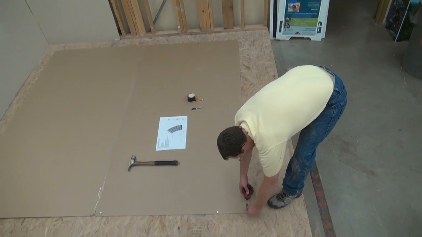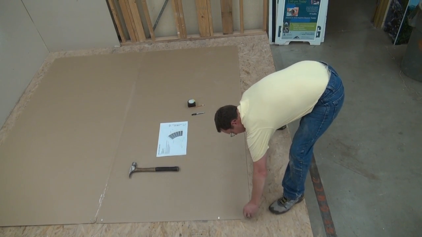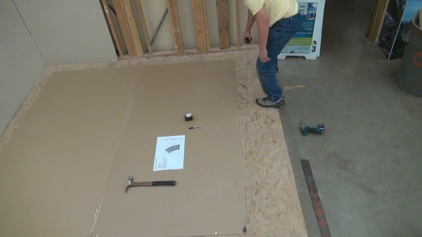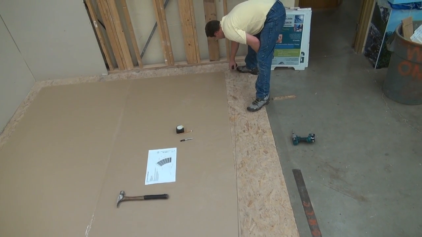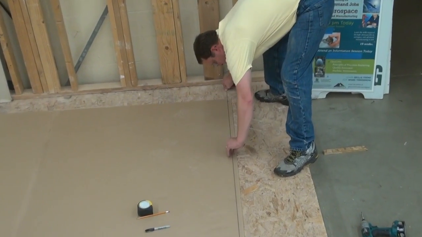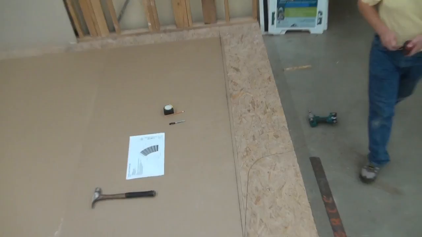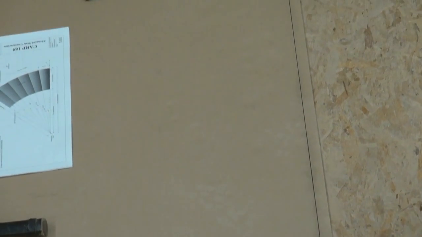So I'll take my chalk box, hook it onto my nail, and pull it nice and tight right through my point, and snap a nice clean line. So that is my zero line. That's where everything is going to be based from.